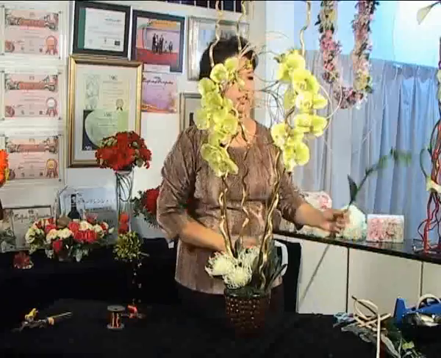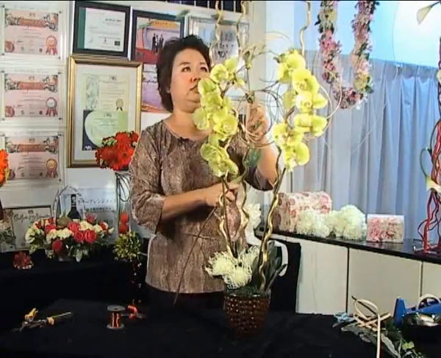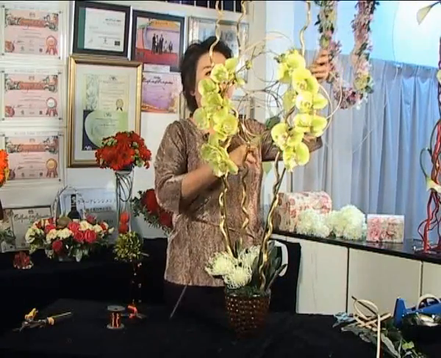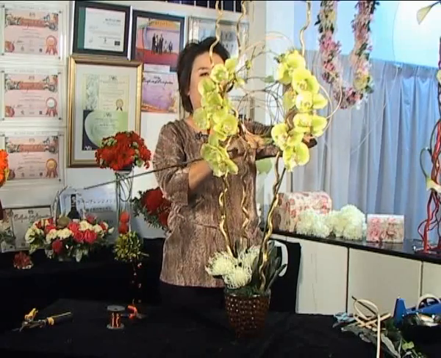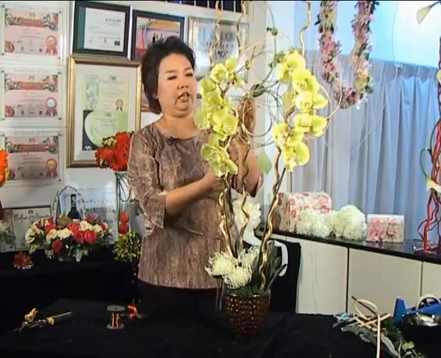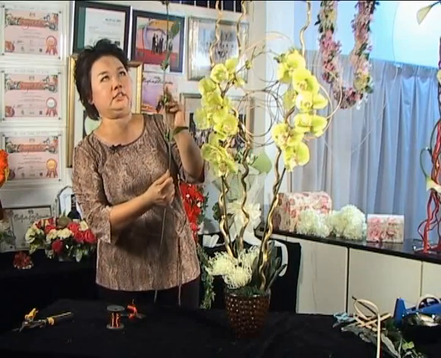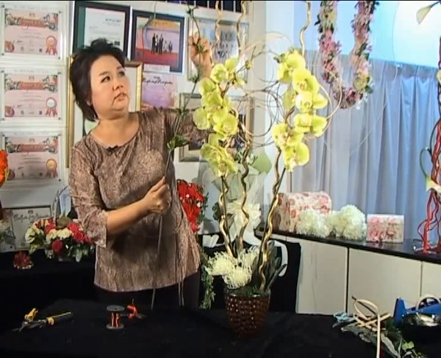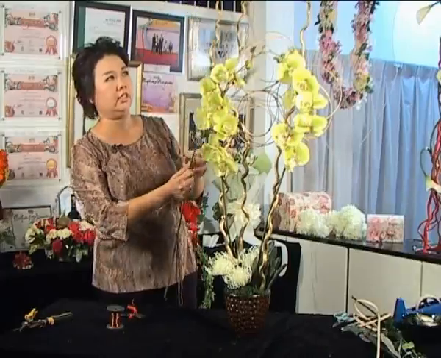Lastly, we would like to put in a bit of the wild berries, a material that is my favorite because it has very nice stems with berries and leaves, and it gives a lot of life as soon as you add it into the arrangement.